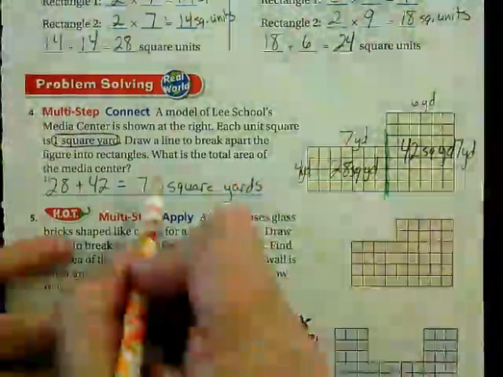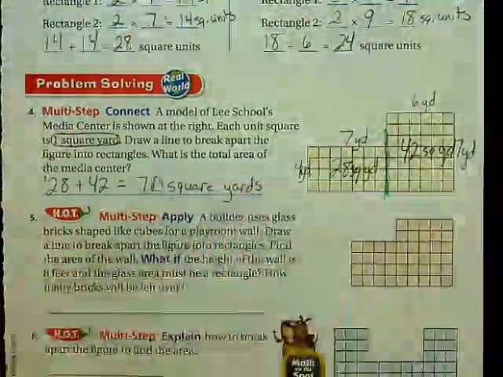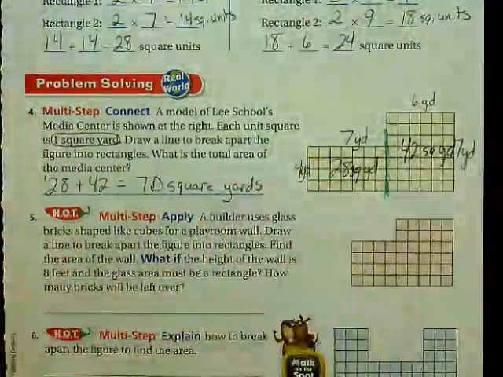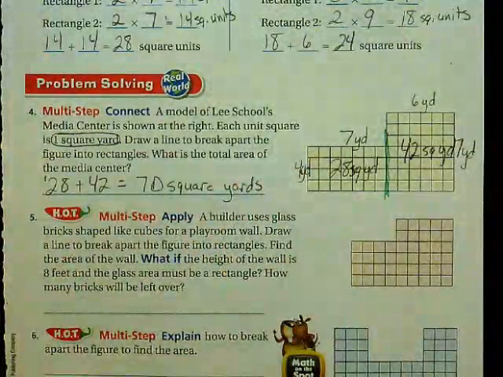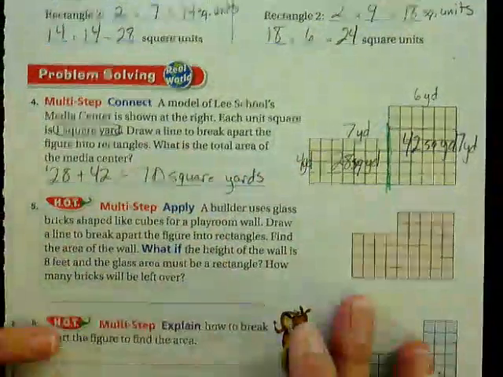70 square yards. If you did not put square yards on your answer, go back and do so now. You must include your unit of measure. Okay? Square yards. 70 square yards for the school media center. All right, let's do another one.